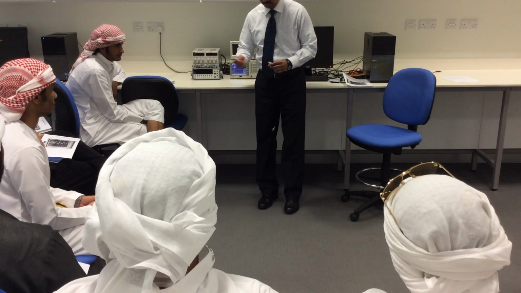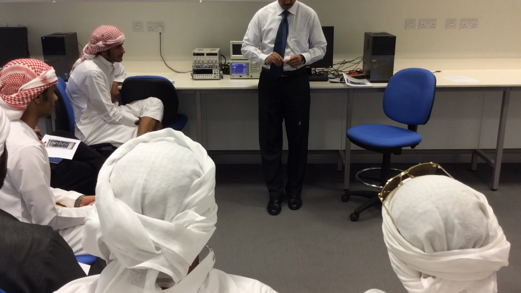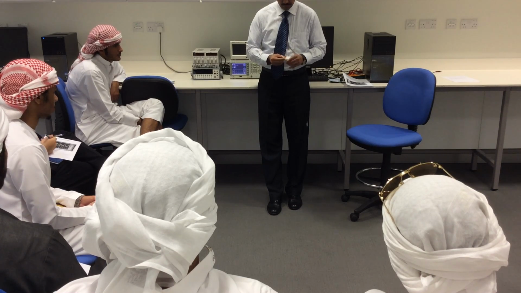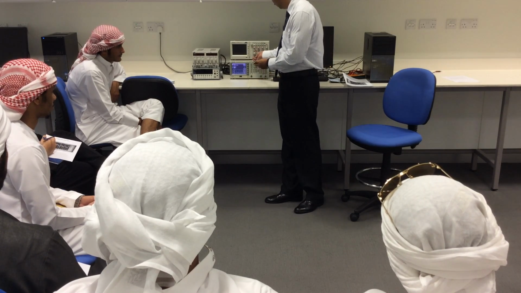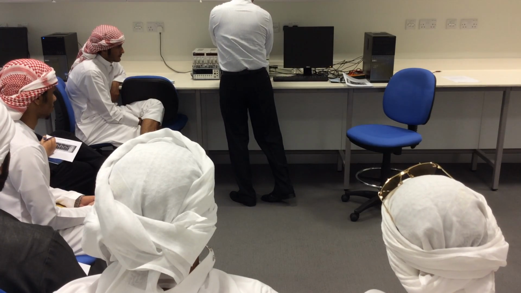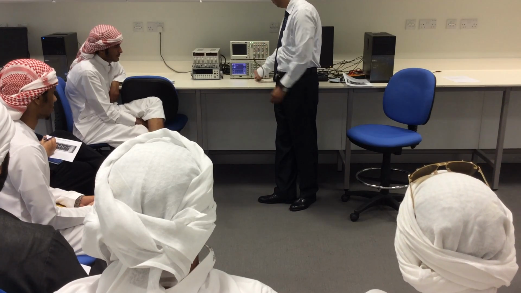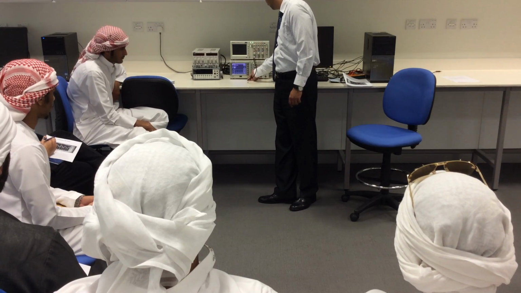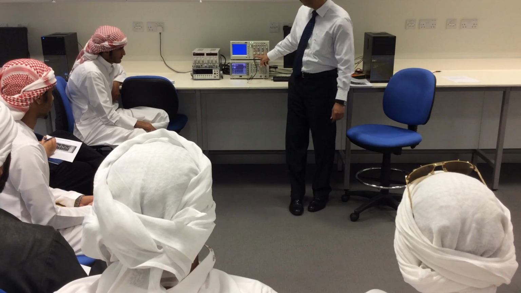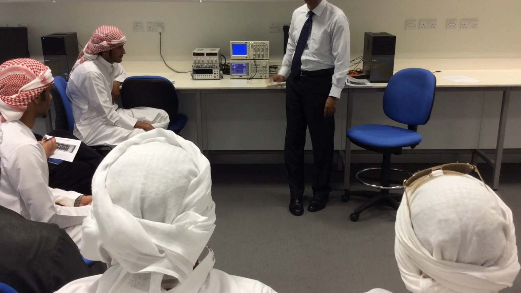Now you know why we use this connector. This connector will go here. Make sure it is solid. And this will go to number 1. You can also connect it with number 2, but for the sake of convenience, we always use number 1.